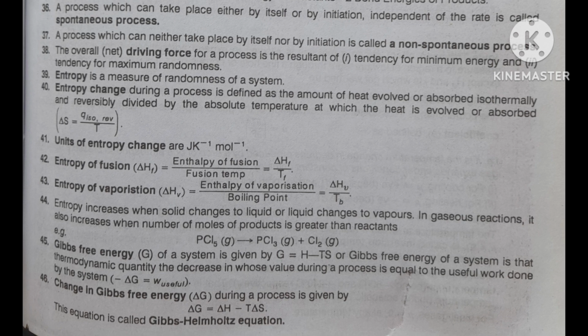Here in thermodynamics, as I already told you, change has importance. The absolute value of entropy you can't determine. It is impossible to determine absolute entropy. All absolute thermodynamic parameters you can't determine. So here also, entropy change is there.